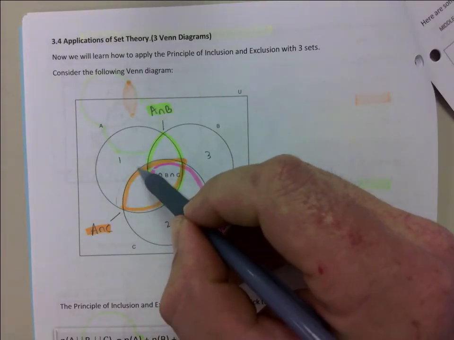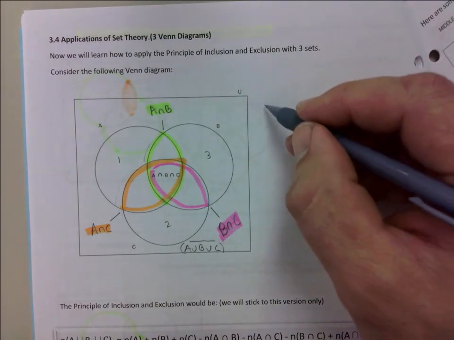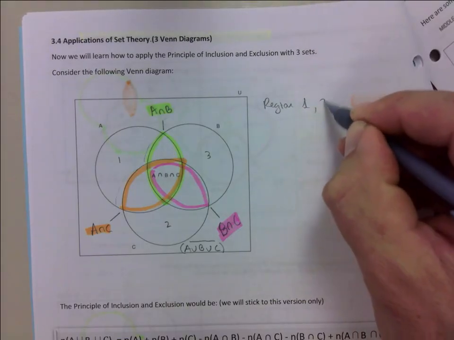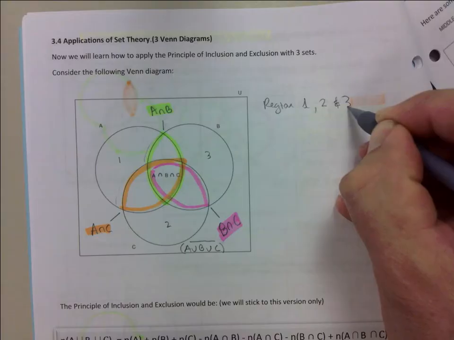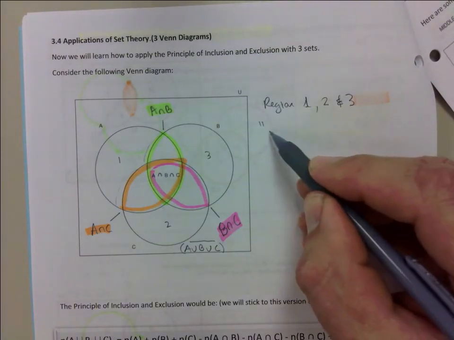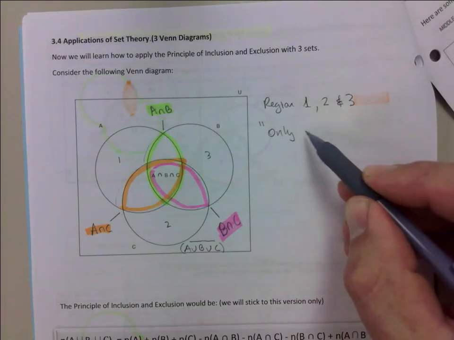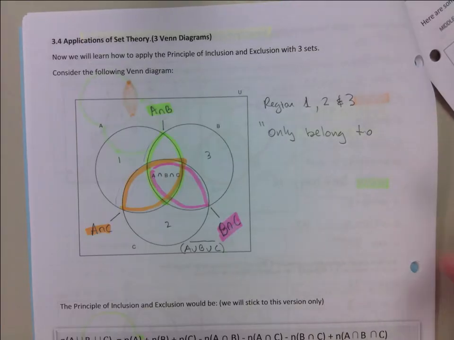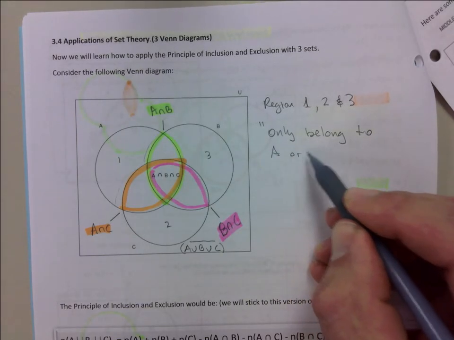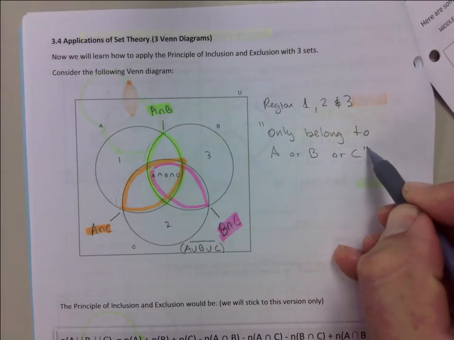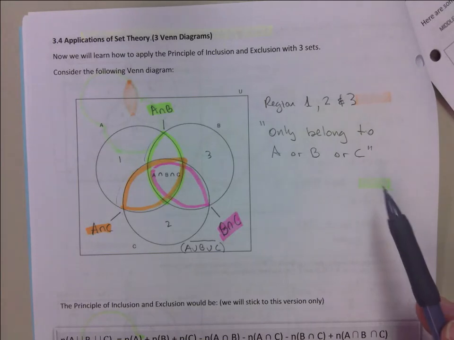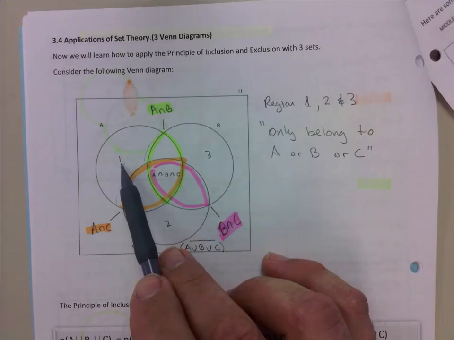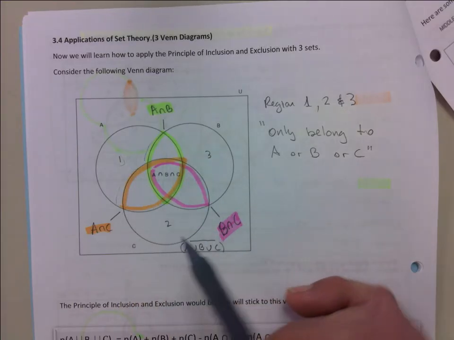This one here, a bite there, a bite there. Sections, regions 1, 2, and 3 only belong to A or B or C, okay? So that's very important. If it says A only, right, then you would want a number in here for that, okay? If it says B only there, if it says B only there.